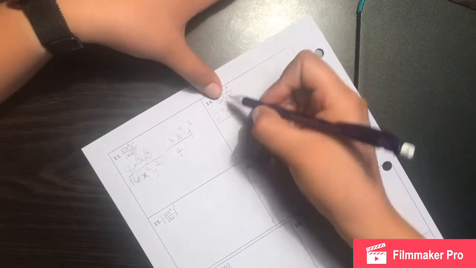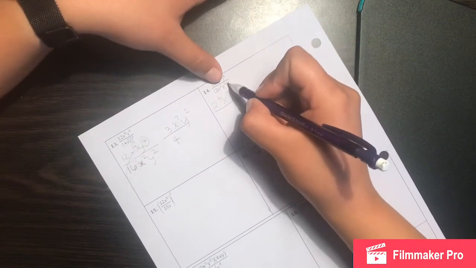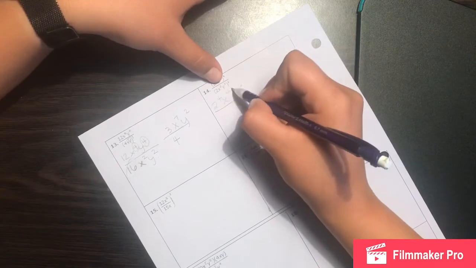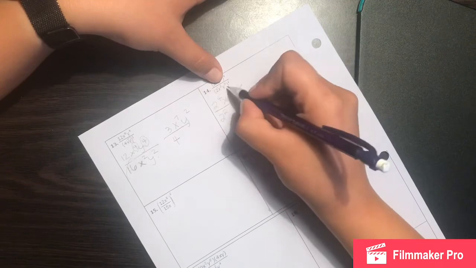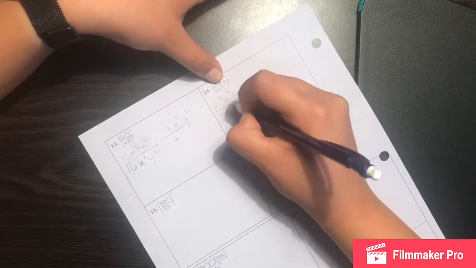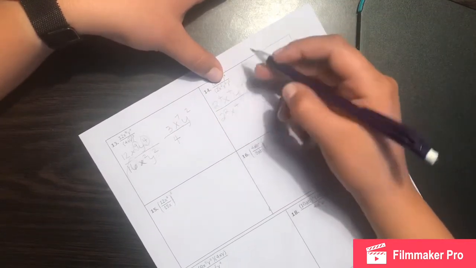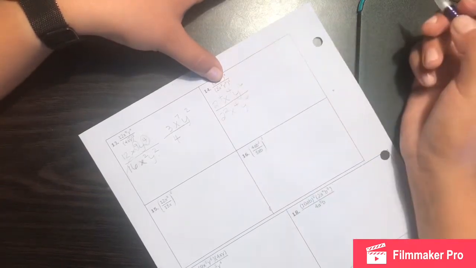In the denominator, I have the power rule as well, so we're going to go ahead and knock it out. I'm going to distribute the 2. So 1 times 2 is 2, so this is 2 squared. 2 times 2 is 4, so this is x to the 4th. And 3 times 2 is 6, so this is y to the 6th.